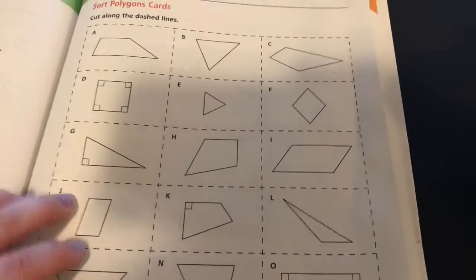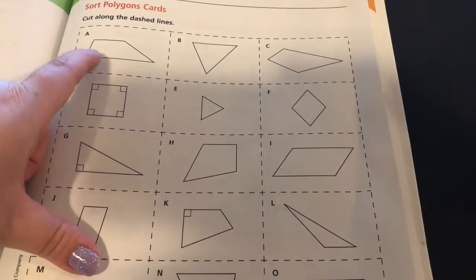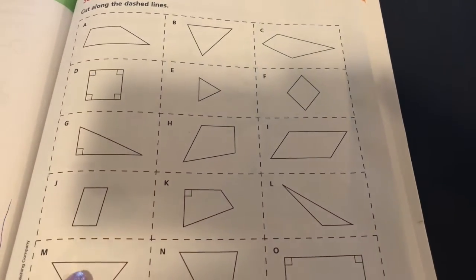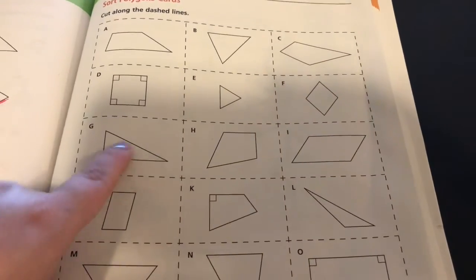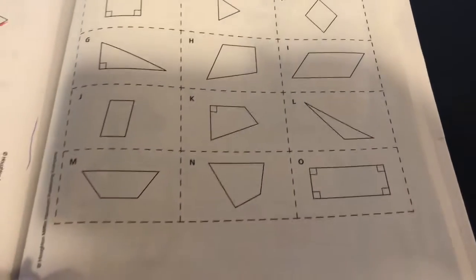And if we go back, so you can sort the quadrilaterals. You can also sort, so that's a quadrilateral, right? 1, 2, 3, 4, that's a quadrilateral. All the four-sided figures are going to be quadrilaterals. You can also sort the triangles. We've learned about this type of triangle that has a right angle, so therefore it would be a right triangle, okay? Kind of cool stuff, okay?